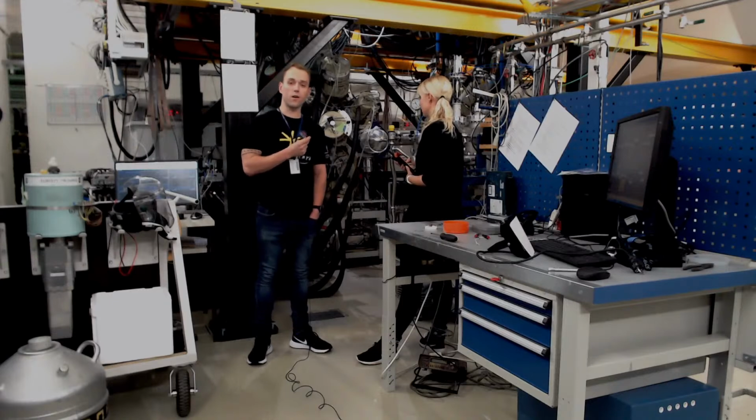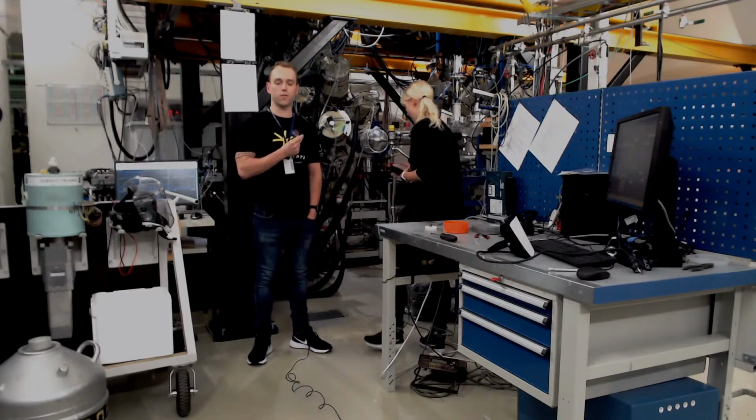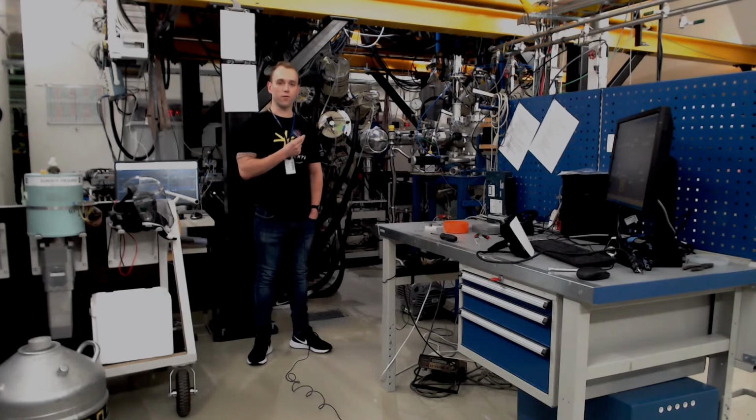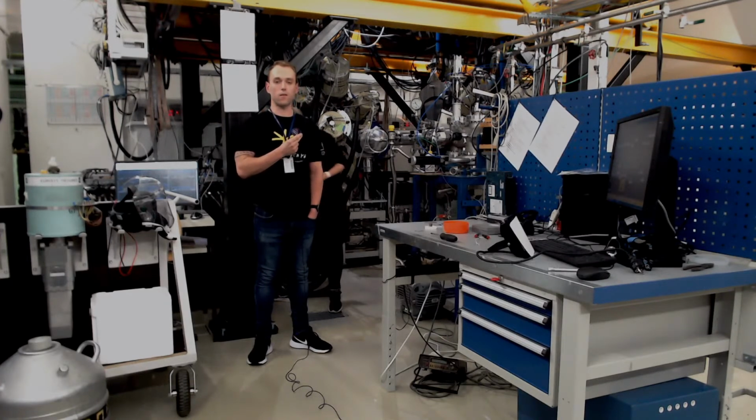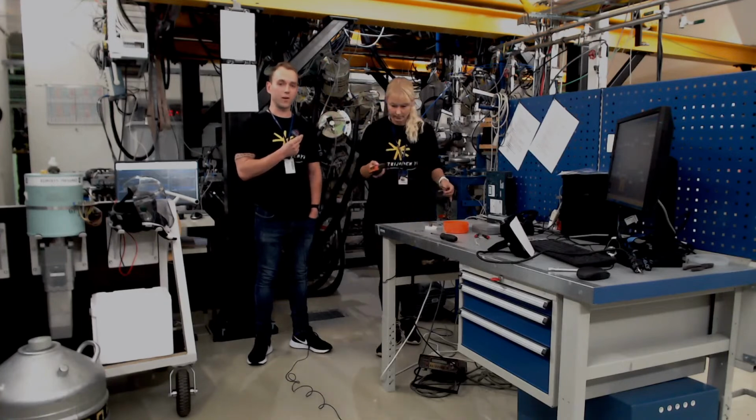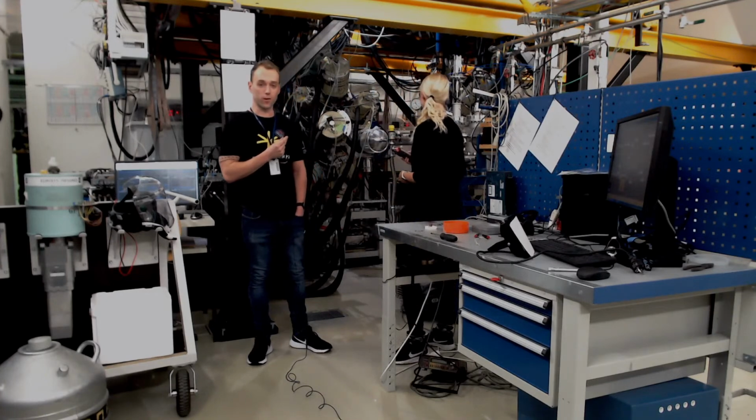We're part of a team of researchers that are tasked with understanding how some of the fundamental properties of nature can be probed by performing nuclear spectroscopy upon exotic nuclei.